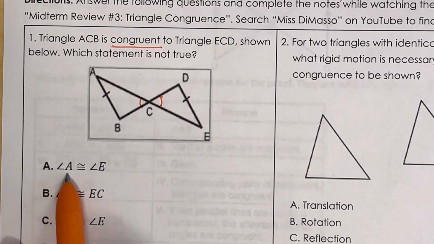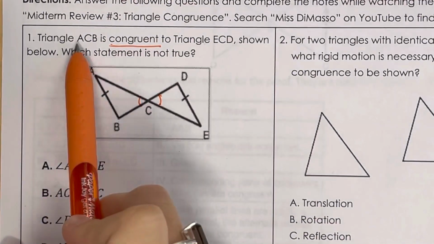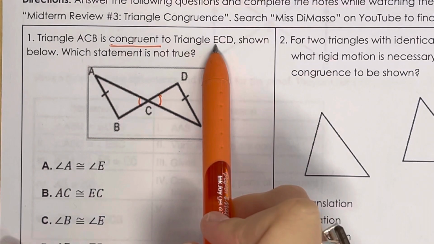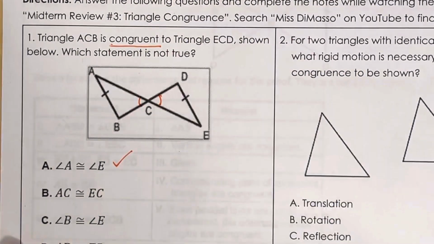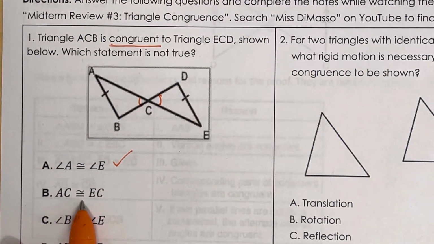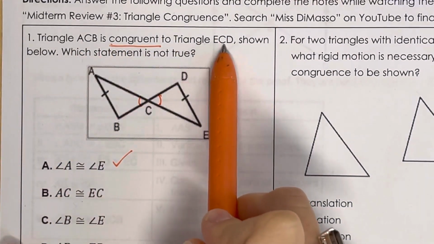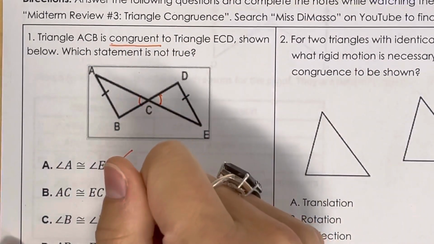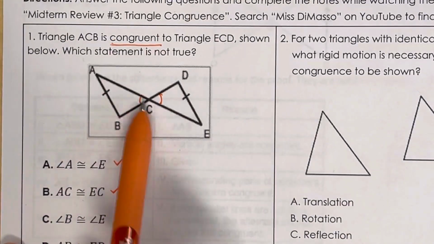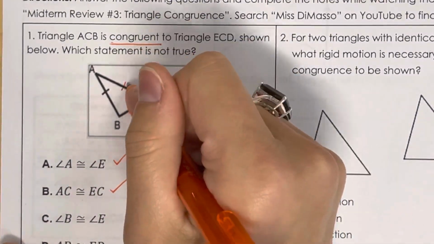So the first one says angle A is congruent to angle E. So A comes first, E comes first. That is a true statement. AC is congruent to EC. So AC are the first 2, then EC. Those match up. That means this is also congruent. AC, EC. So if I want, I can mark that on my picture.